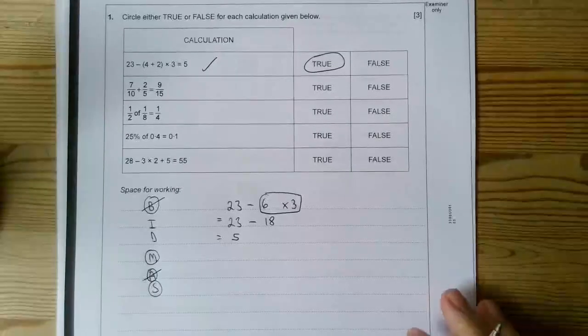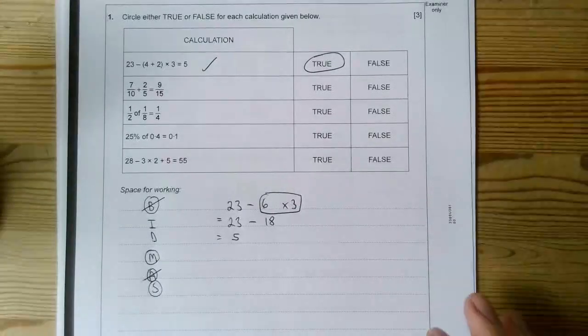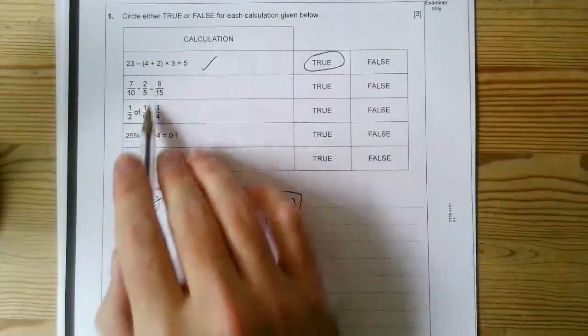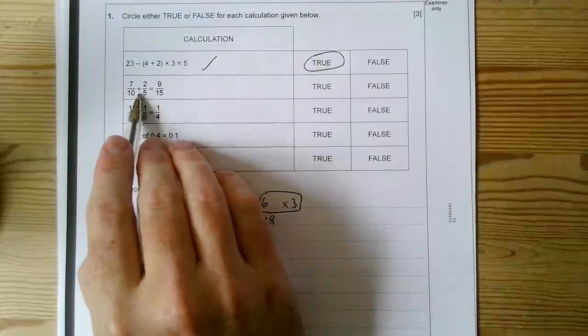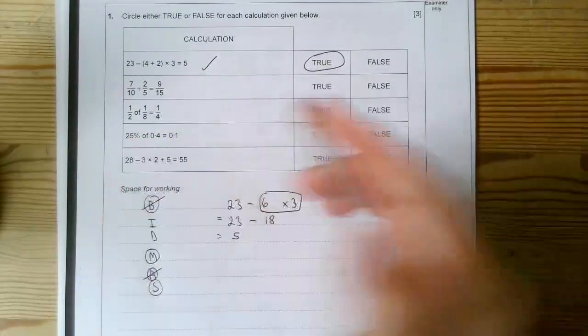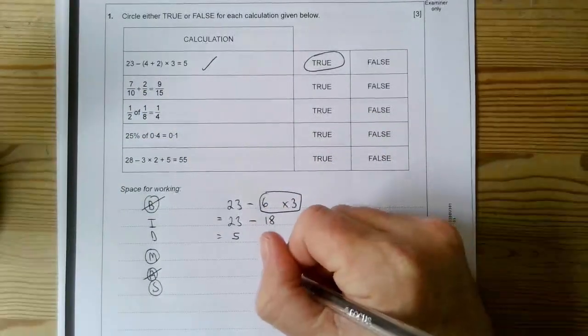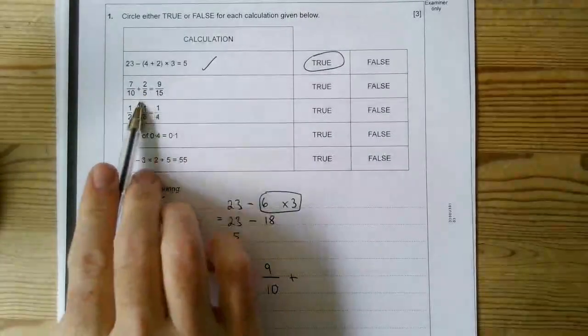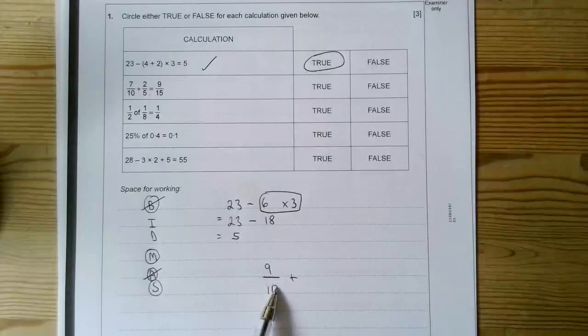Now the next question, they're trying to check that you understand how adding fractions works. Now to do 7/10 add 2/5, it looks like the right answer is 7 add 2 is 9, 5 add 10 is 15. However, to add fractions, you must have the same denominator. So where I've got 9 over 10, I can't write 2 over 5 because the denominators aren't the same.